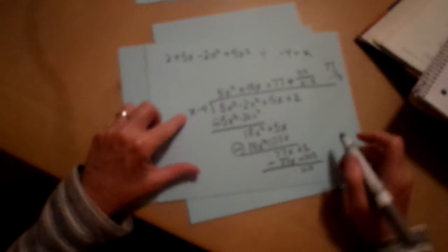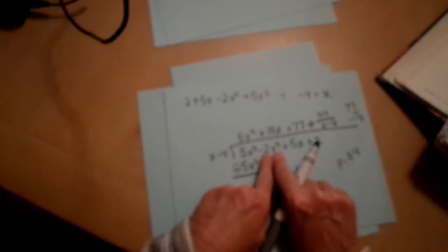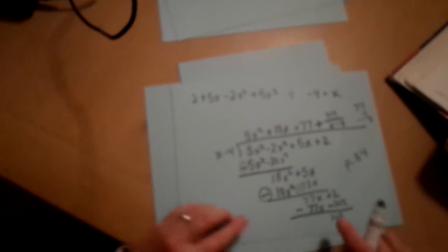So if you want to take a look and review that, that's on page 84. I would take a look there because it also tells you what to do with ones that are missing, like an x squared or an x or something. So take a look at page 84 for some other examples.